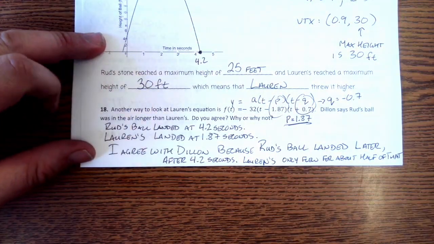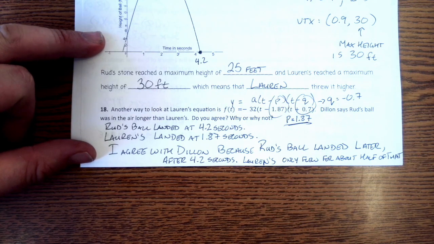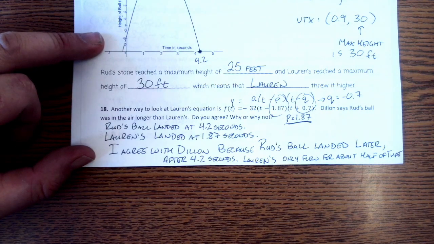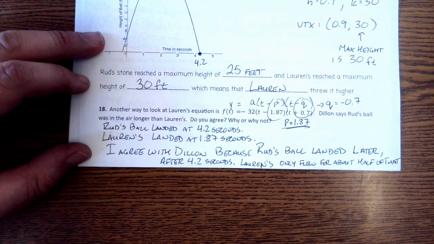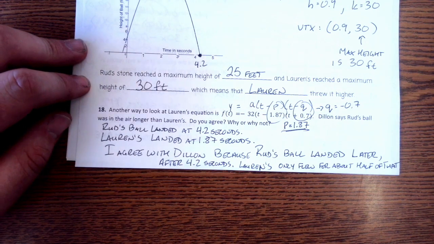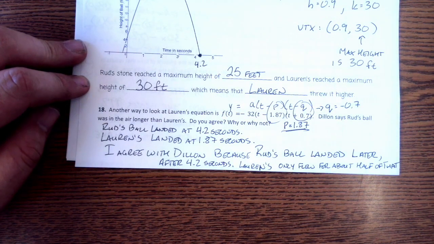All right. So again, I agree with Dylan because Rudd's ball landed later, after about 4.2 seconds. Lauren's ball, however, only flew for about half of that, 1.87 seconds. So 4 seconds versus 2 seconds. Lauren's must not have been in the air for quite as long. And that is the end.